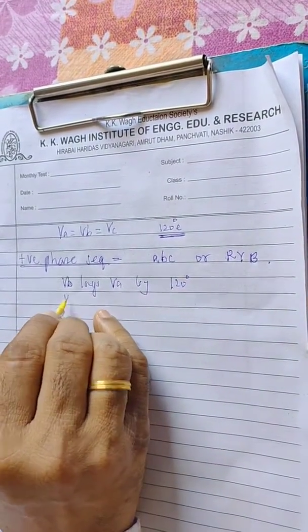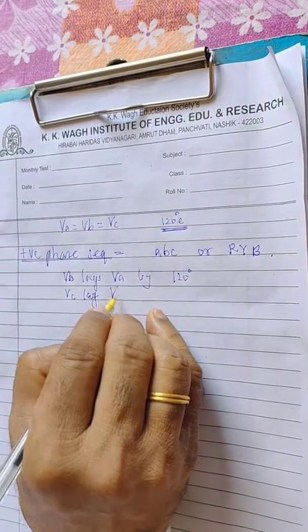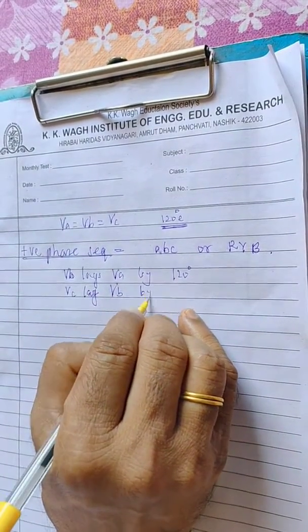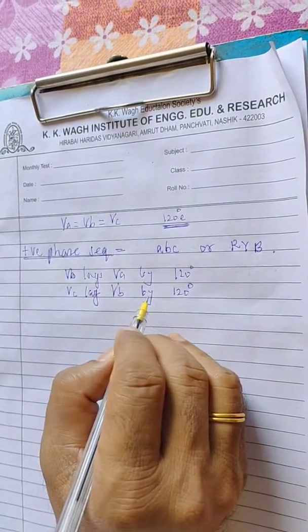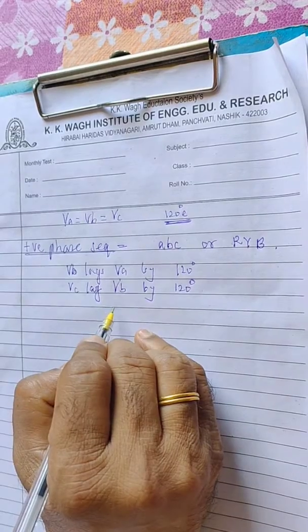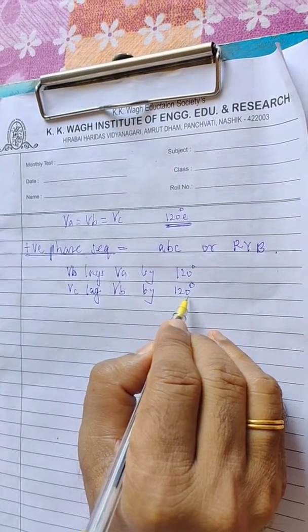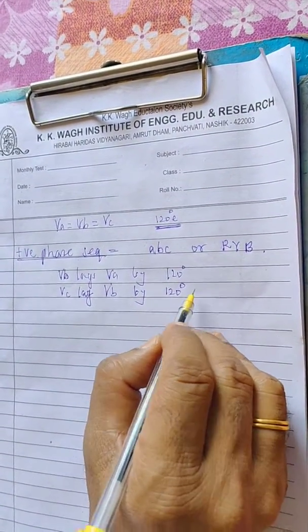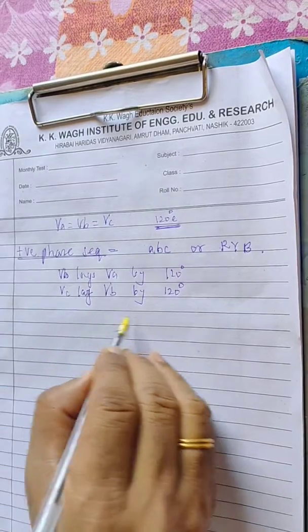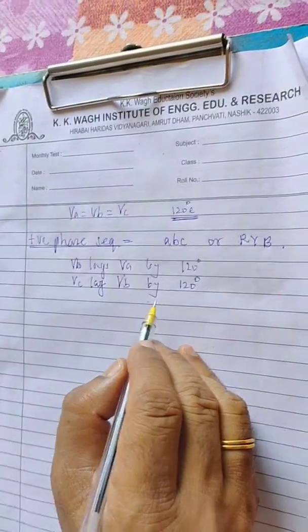Then VC lags VB by 120 degrees, or we can say VC lags VA by 240 degrees, or in another way, VC leads VA by 120 degrees.